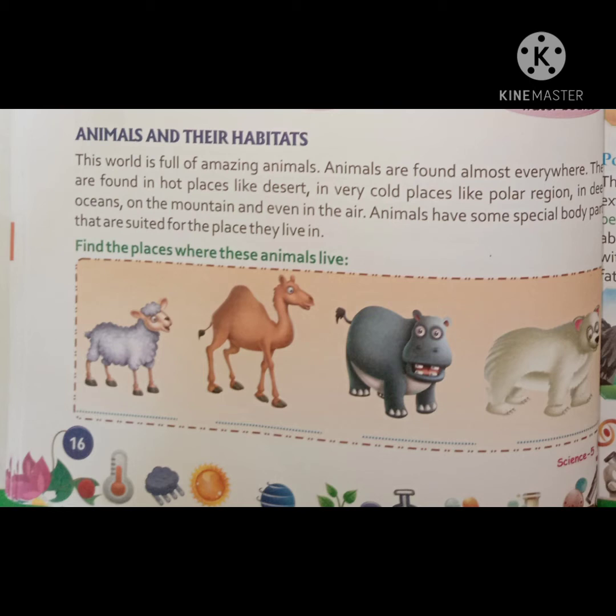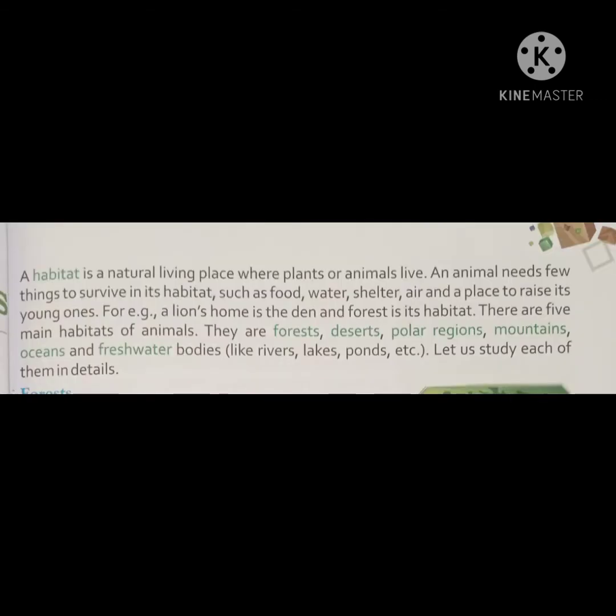Last line: animals have some special body parts that are suited for the place they live in. That means some animals have special body parts by which they are protected from very cold or very hot weather or climate. Okay, on the next page, a habitat is a natural living place where plants or animals live. I have already told you about this.